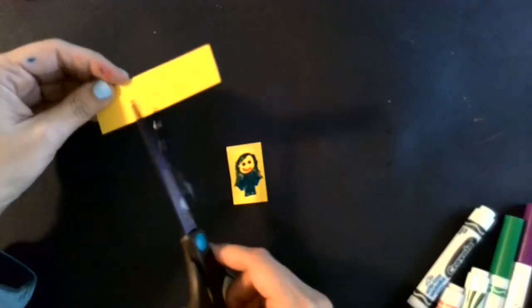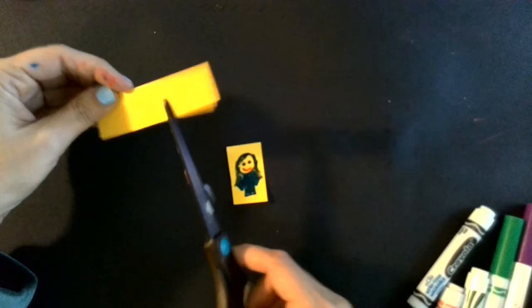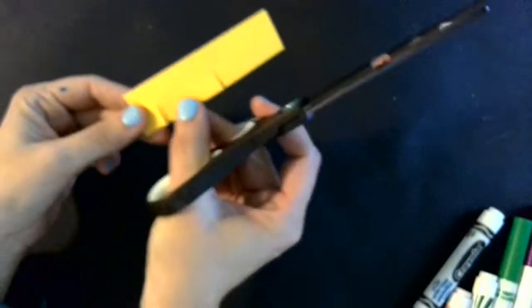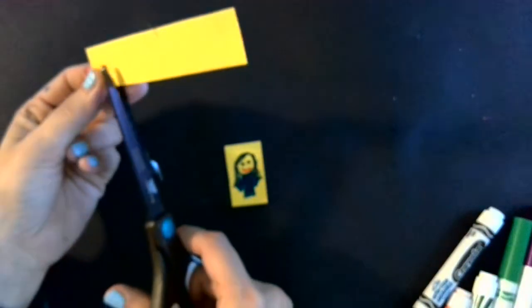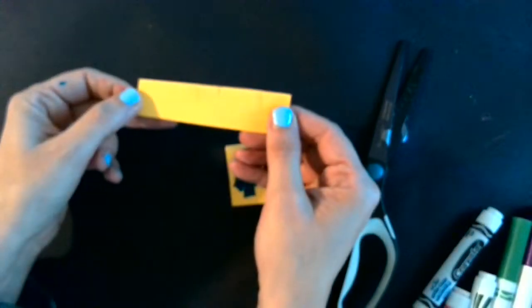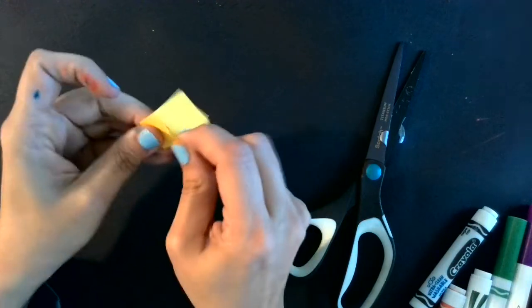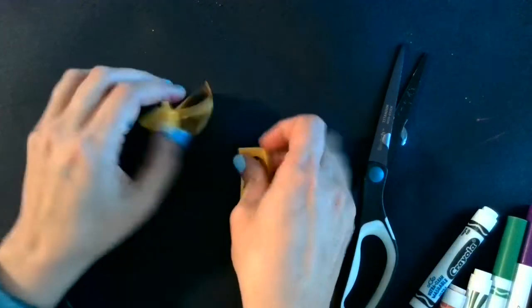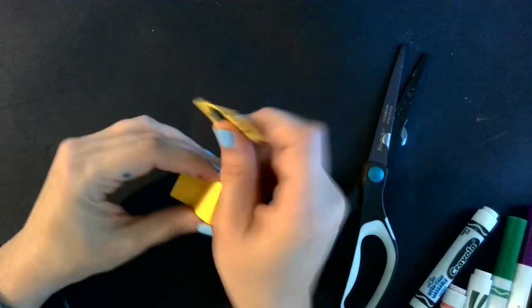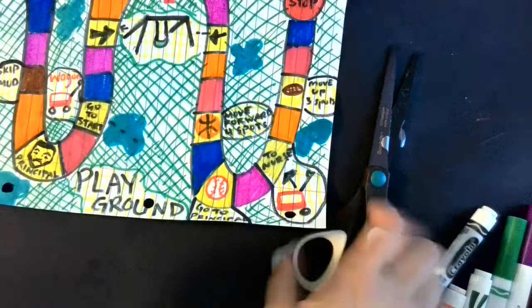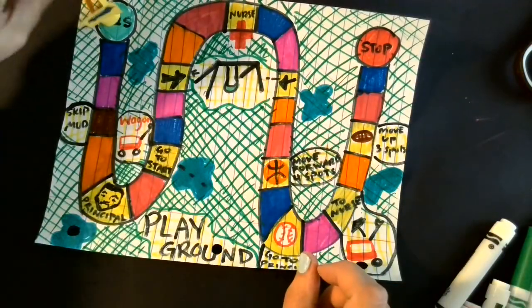In the center, I'm cutting 2 half-inch slots that are about ½ inch apart. Bottom left, I will cut a ½ inch slot, and I will turn the paper around and cut 1 more ½ inch slot, and it should fasten together just like this. You fit the picture in the slots that are in the center.